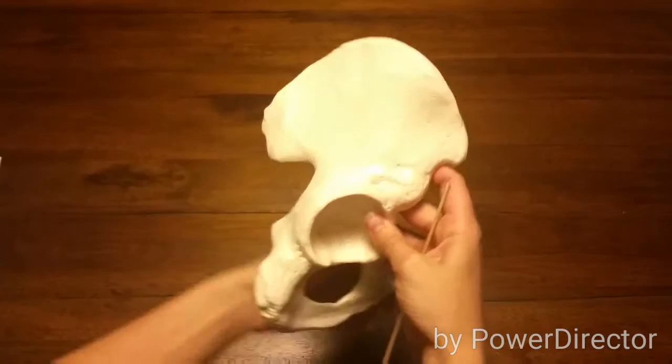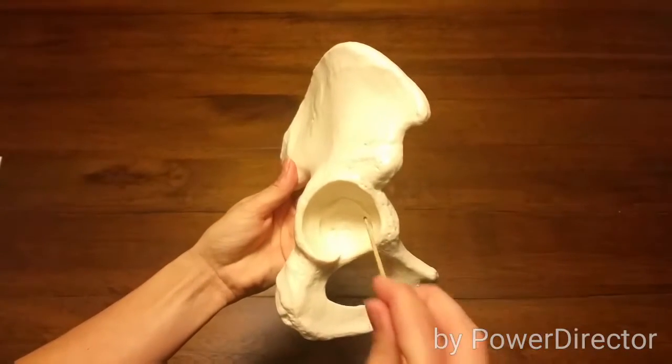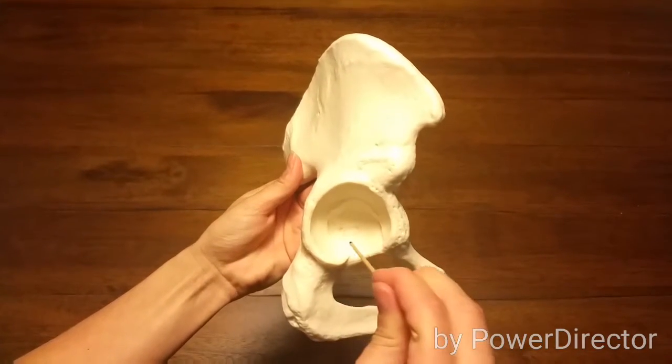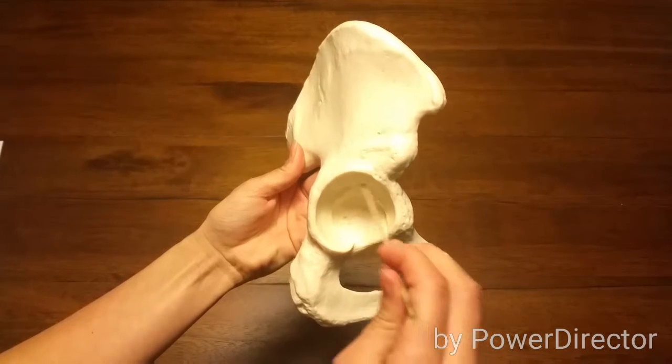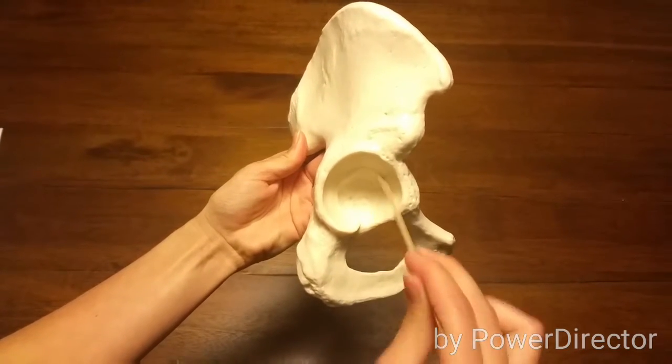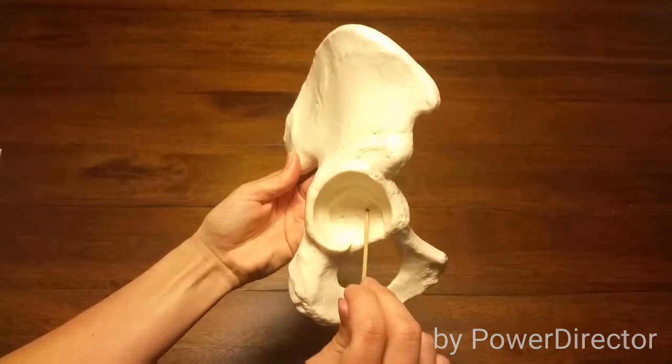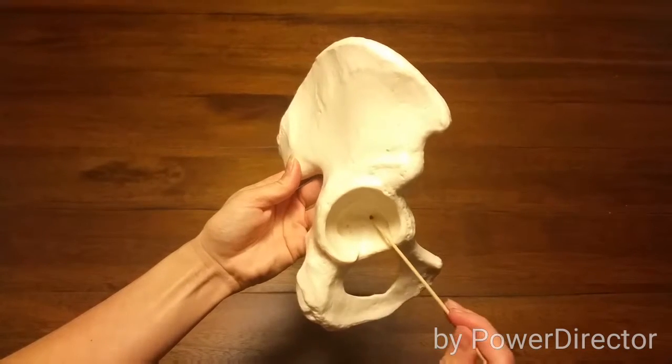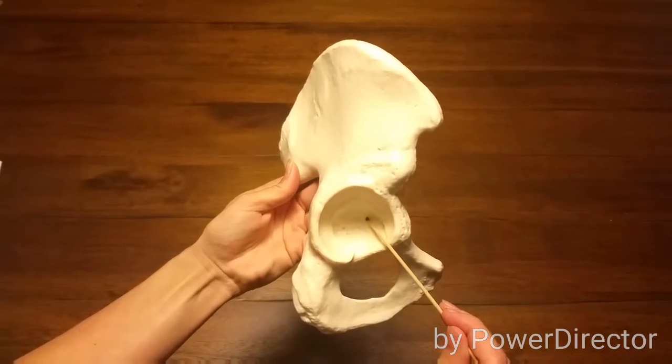From the lateral view, there is a cup-shaped socket. This socket is known as the acetabulum. The head of the femur fits into the acetabulum and articulates with it, forming a ball and socket joint.